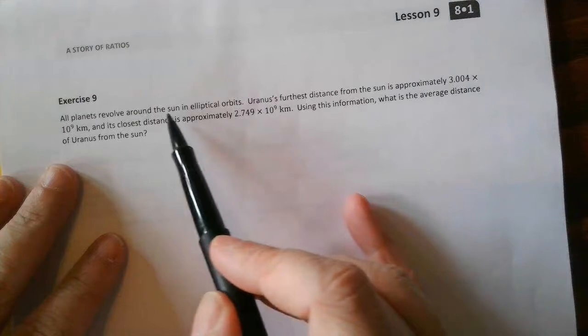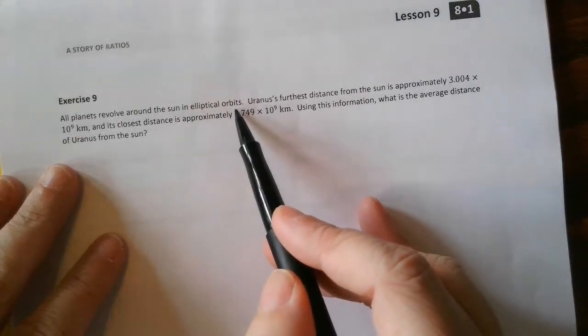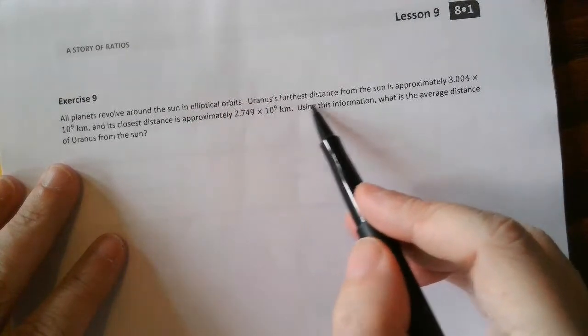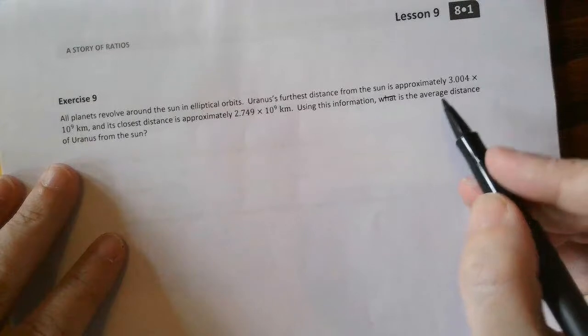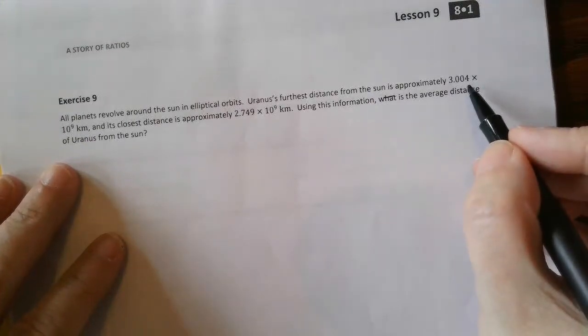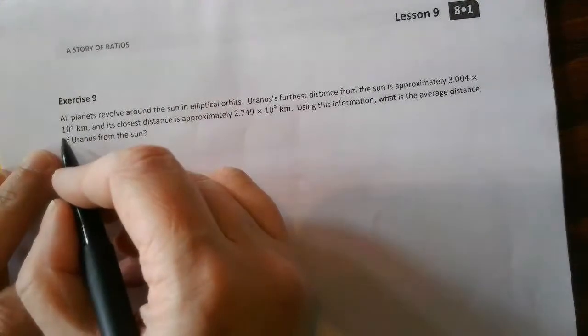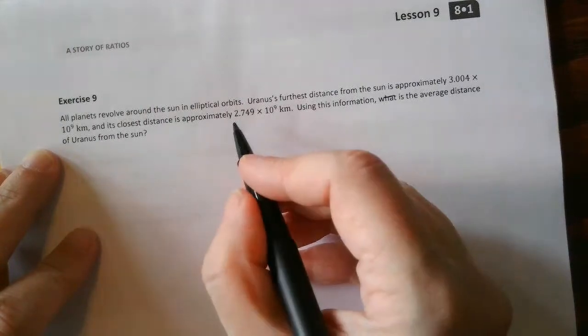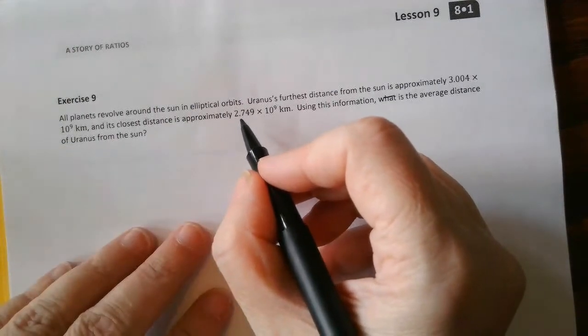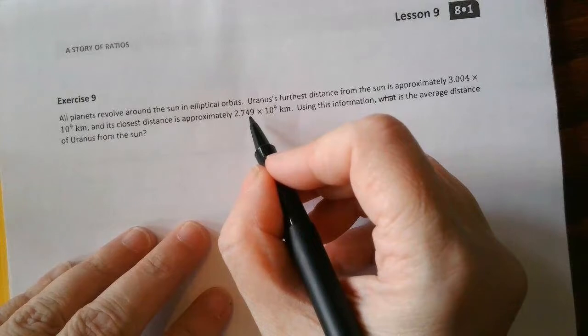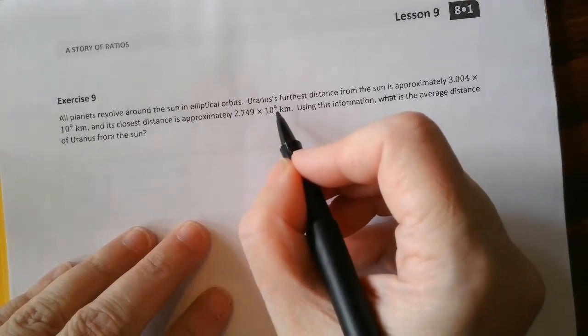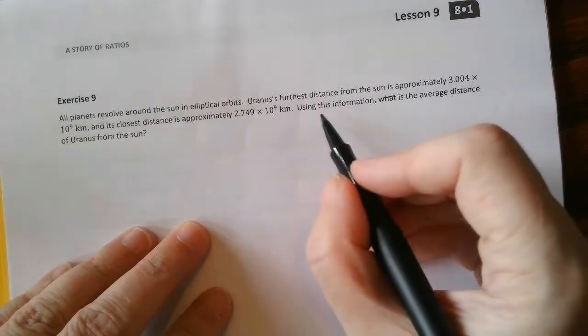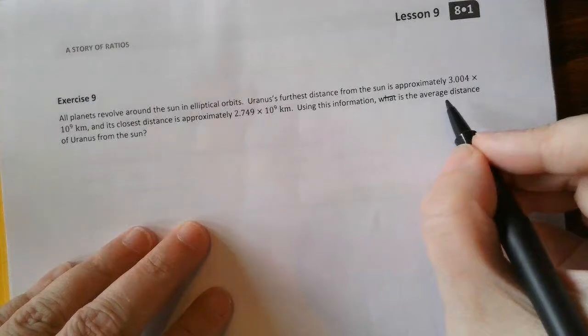All planets revolve around the sun in elliptical orbits. Uranus's furthest distance from the sun is approximately 3.004 times 10 to the 9th kilometers, and its closest distance is approximately 2.749 times 10 to the 9th kilometers. Using this information, what is the average distance of Uranus from the sun?